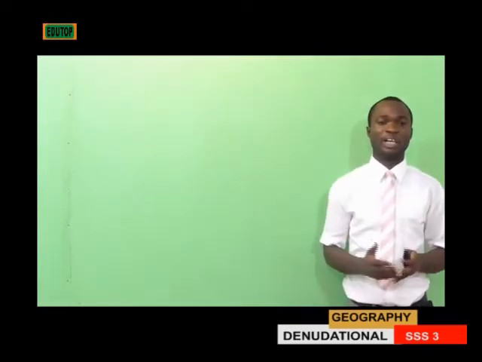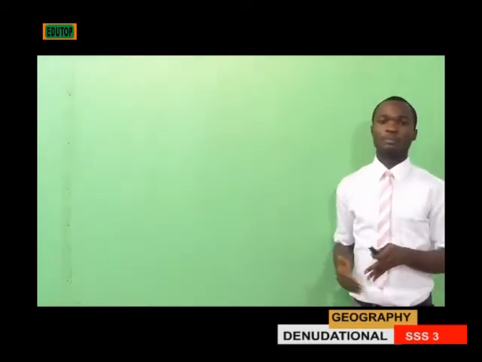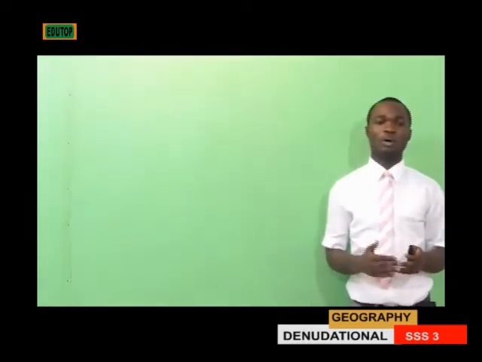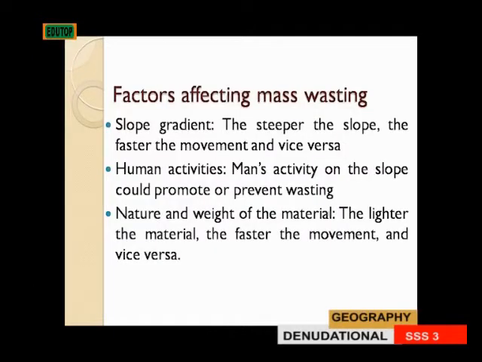Engaged in afforestation activities. Such activities will prevent or reduce the rate of mass movement. But if the reverse is the case, where man engages in deforestation activities on the slope, that will enhance or promote mass movement. Now, the nature and weight of the material involved is also a factor affecting mass movement. The lighter the material, the faster the movement, and vice versa.